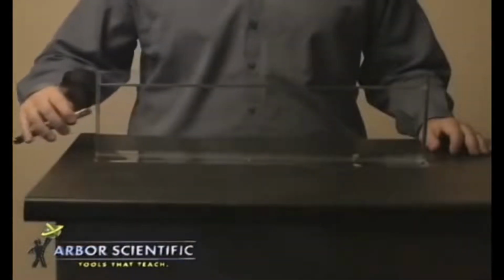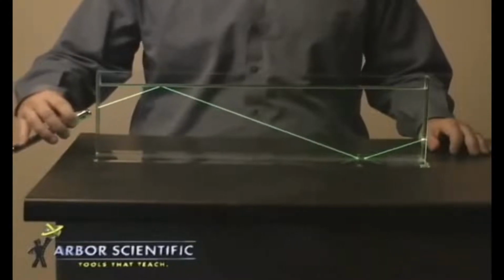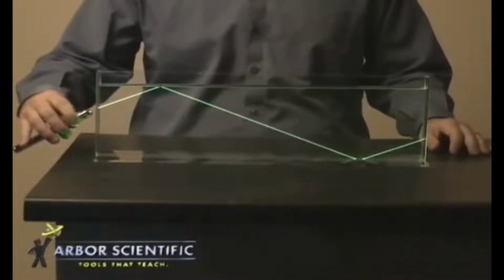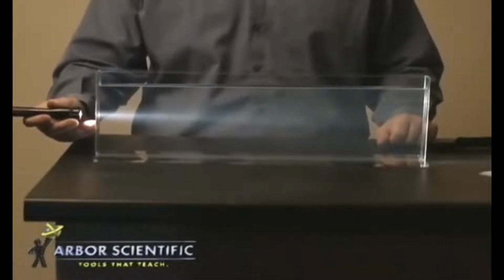If you increase the angle of incidence by aiming the beam through the water from the side of the tank, you will observe total internal reflection. When a source of white light is sent through the tank, the light appears blue from the side because the short blue wavelengths are scattered more than any other.